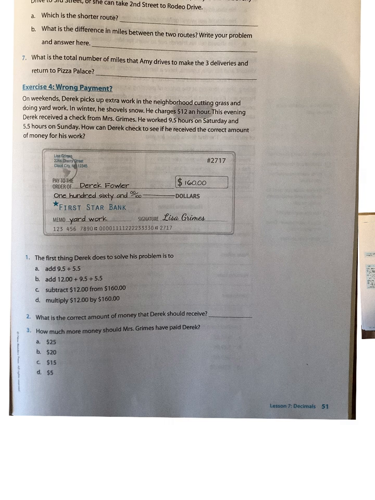What a deal. This evening, Derek received a check from Mrs. Grimes. He worked 9.5 hours on Saturday and 5.5 hours on Sunday. Okay, so he put in a lot of work for this lady. How can Derek see if he received the correct amount of money for his work? So she paid him $160. Well, how would he find out?